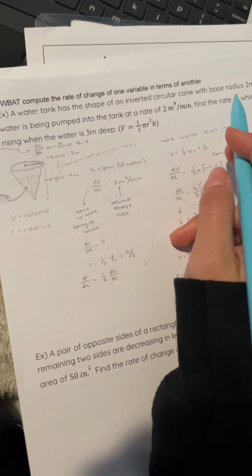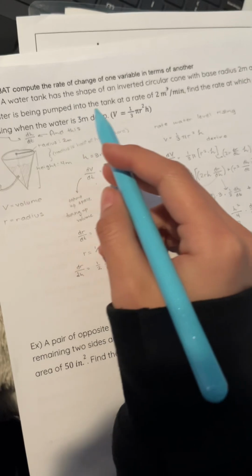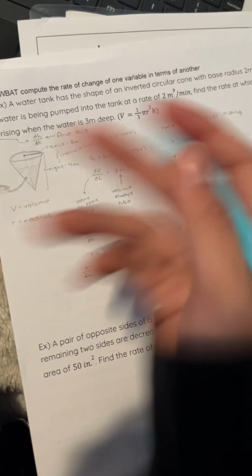Okay, so it says a water tank has the shape of an inverted circular cone with base radius 2 meters and height of 4 meters. If water is being pumped into the tank at a rate of 2 meters cubed per minute, find the rate at which the water level is rising when the water is 3 meters deep.